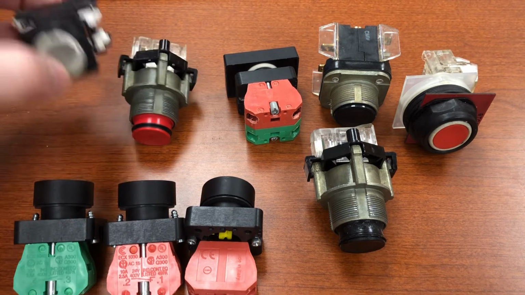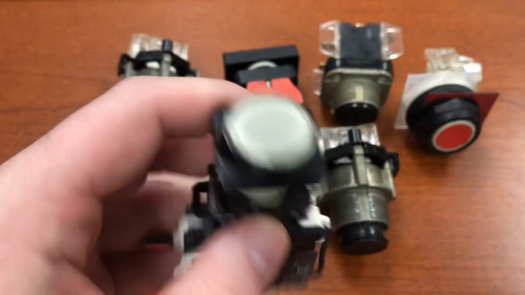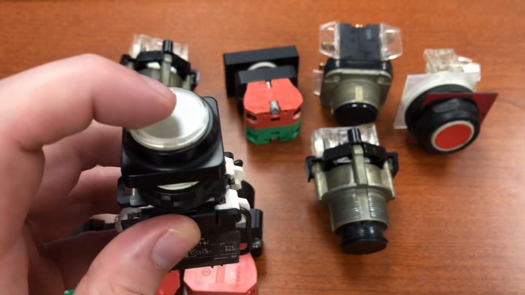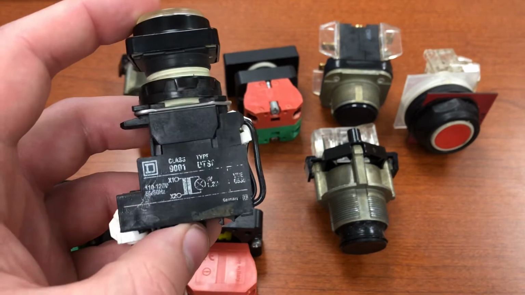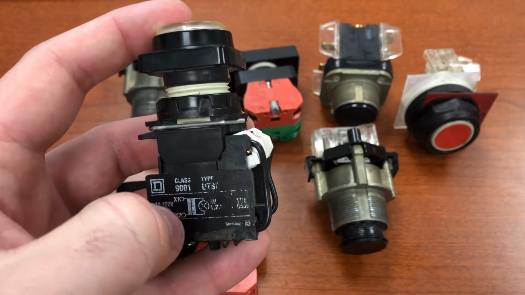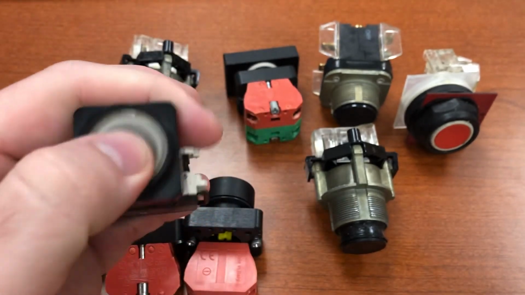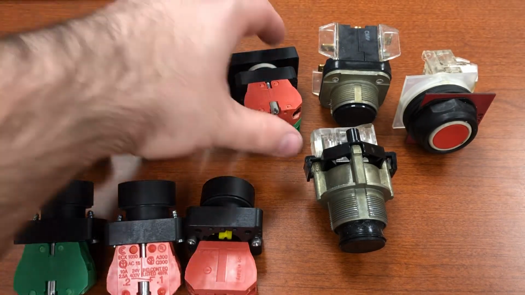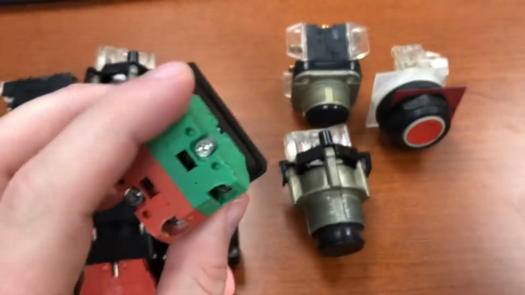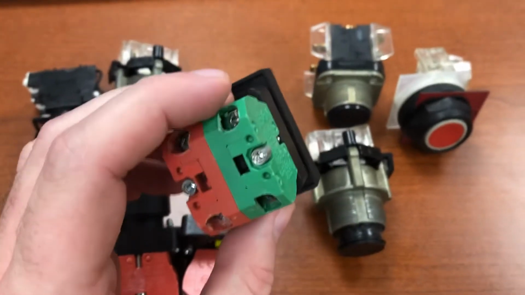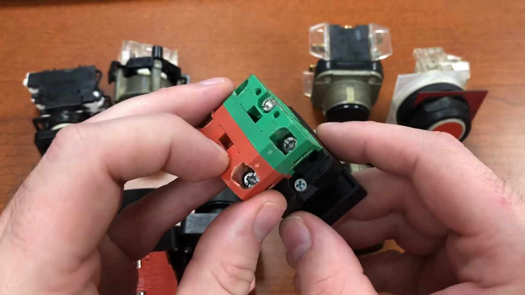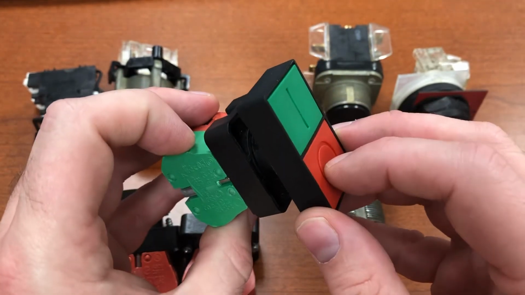So this one here is another type, and it actually has a light built into it. So it's an illuminated push button. So it has contacts to control, but it also has a pilot light, which that's the symbol for that there. So it's lit up. All right, and then you can have a combination push button like this one, which has two separate operators and two separate contacts, so they're activated independently.